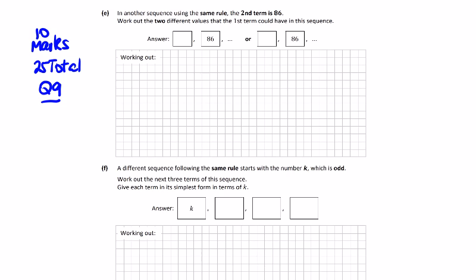In another sequence using the same rule, the second term is 86. Work out two different values that the first term could have been. Well, if we're going backwards, we're dividing something by 2, and the answer is equal to 86. So going in the opposite direction, we'd multiply 86 by 2, which is 172.